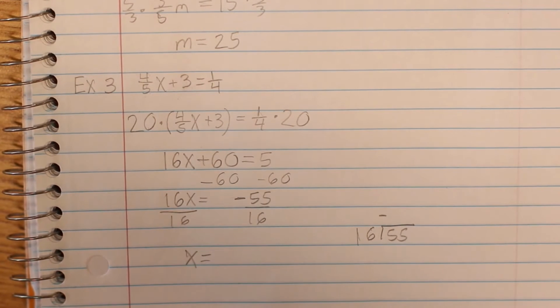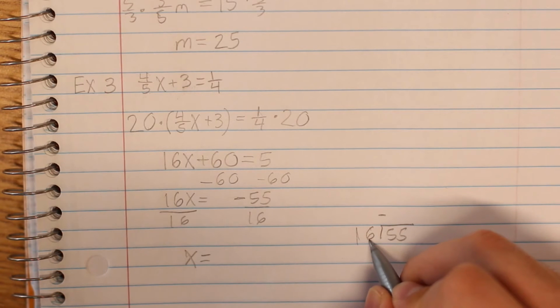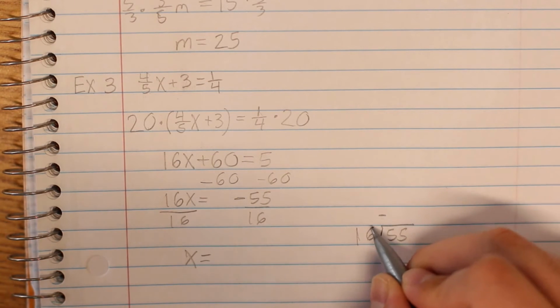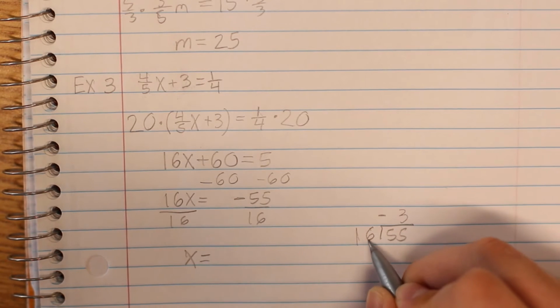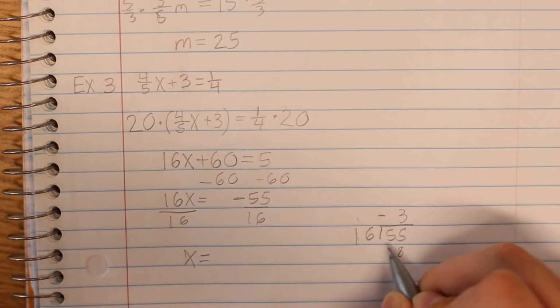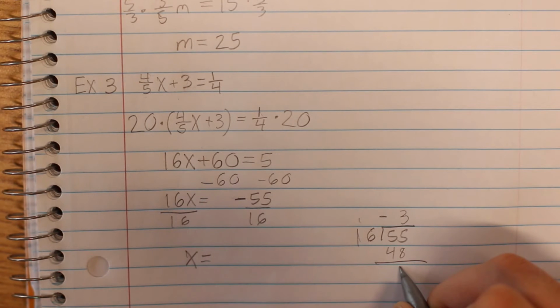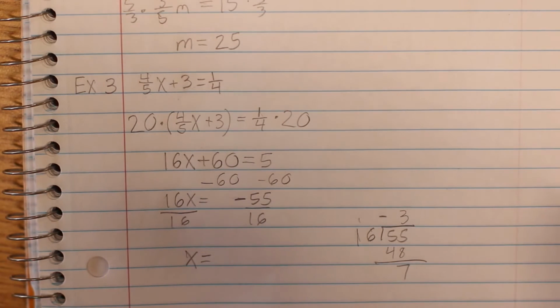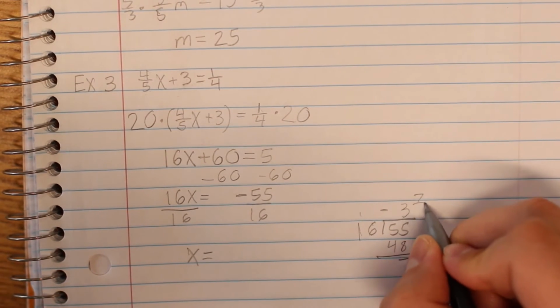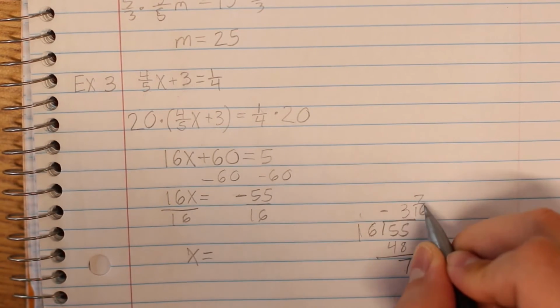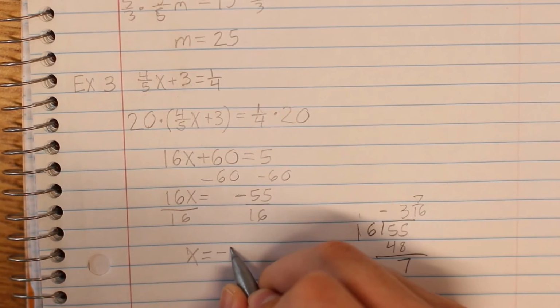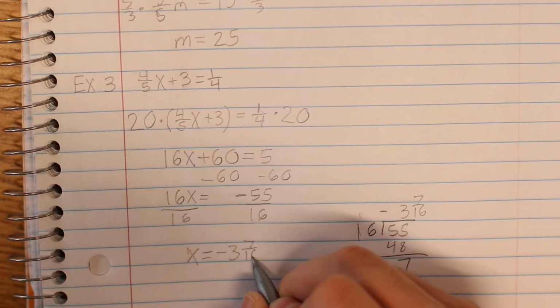So 16 goes into that. Let's see, is it, what, 3? 3 times that is that. Yeah, it looks like it's going to be 3 times. So if you say 3 times that is your 48 with that, and 10 times that, you get this. You end up subtracting, and you end up getting, what is that, 7? Yeah, so you have 7. 7's our remainder, so we put 7 over 16. So you have negative 3 and 7 over 16.